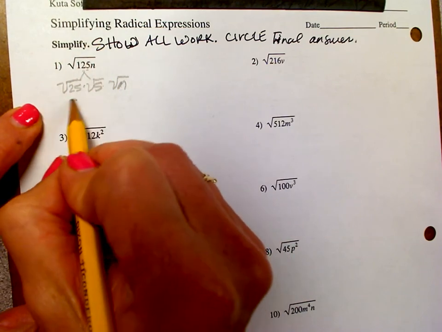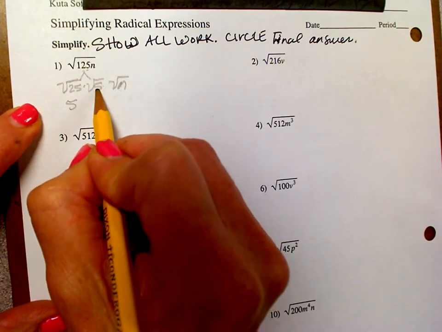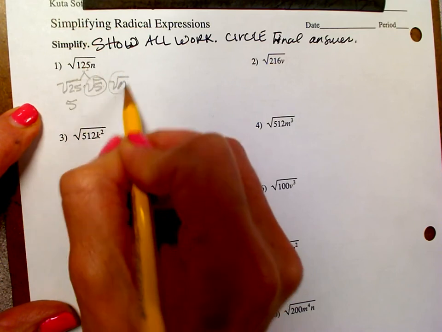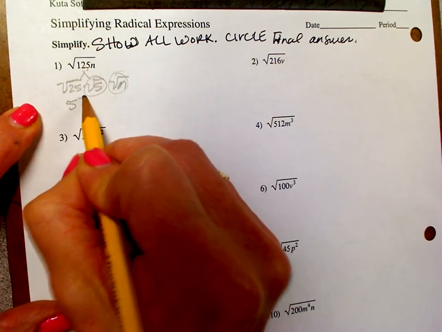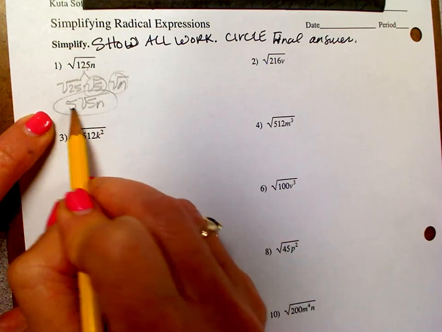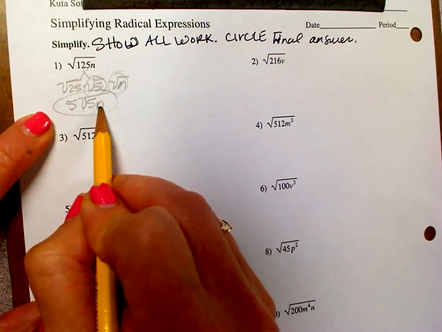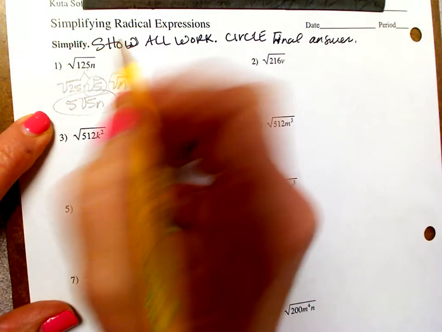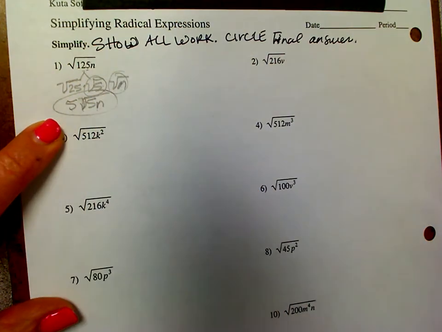Square root of 25 is 5. Now the square root of 5 I can't break down anymore, and the square root of n I can't break down. So this is how it's written. Square root of 5n. So your final answer would be 5 square root of 5n. It's a little high there. That's okay.